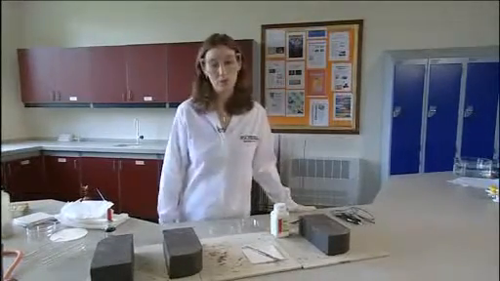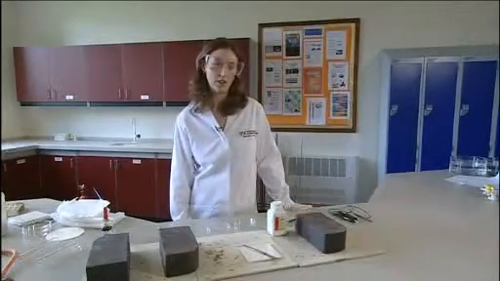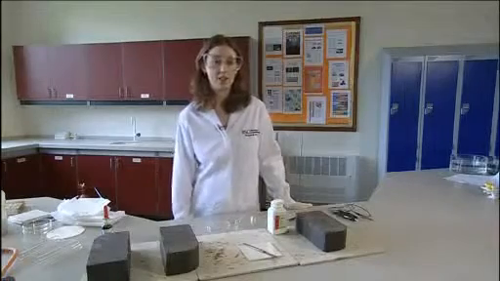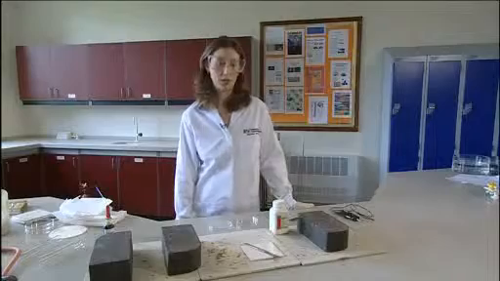Visibility can be a problem when doing these sets of experiments due to the very small amounts of metal that you'll be using. If you have access to a video camera and projector, this could work very well for your students to be able to see the small detail.